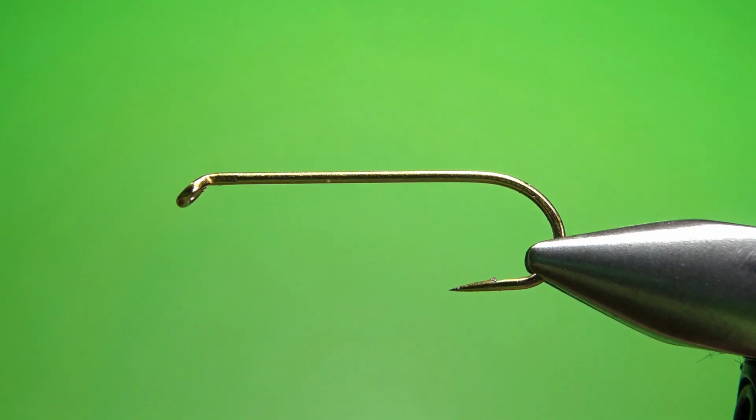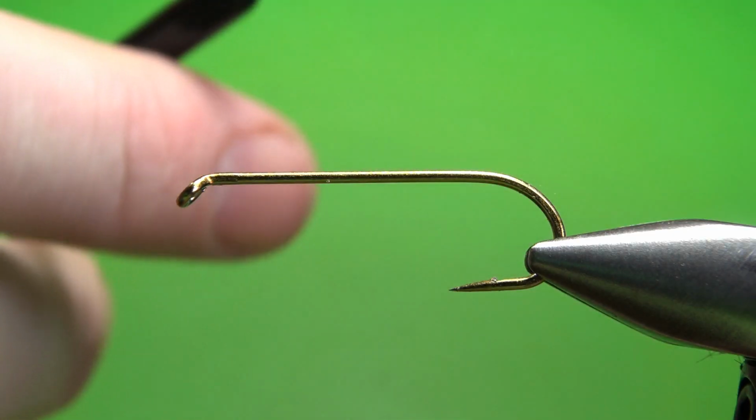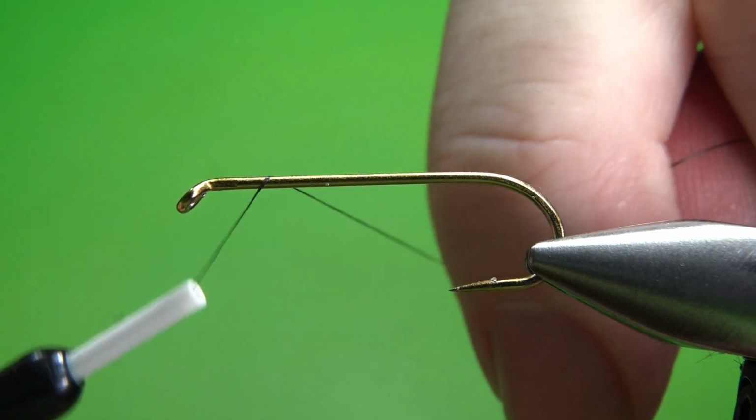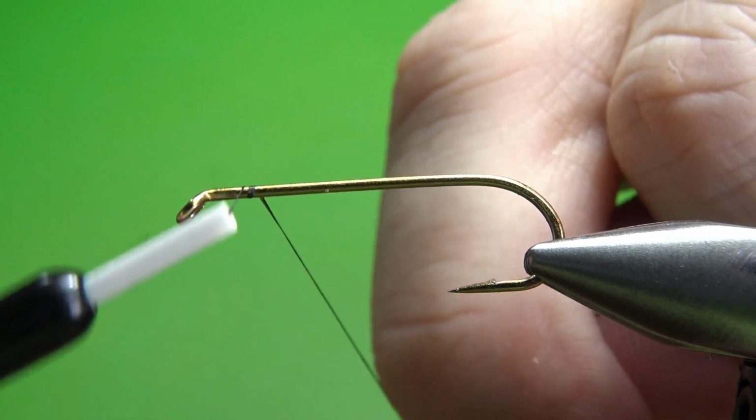So let's take a look at putting some GSP on a hook. I've got 4 sizes here. It's a 50, 100, 150, and 200. So let's talk about some GSP, or gel-spun polyethylene. This comes in many sizes. This one is a 50, so it's a GSP 50.